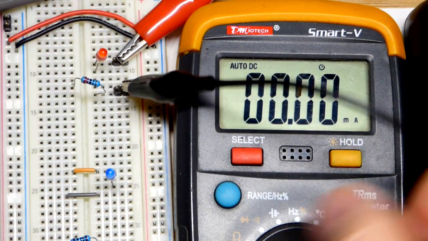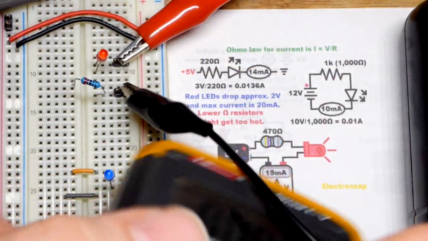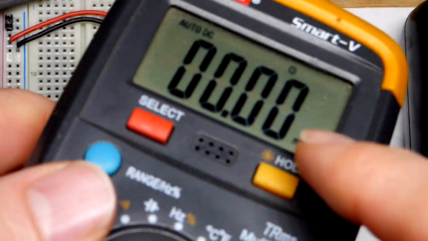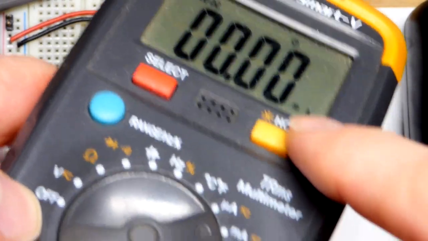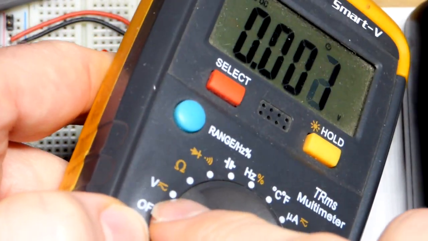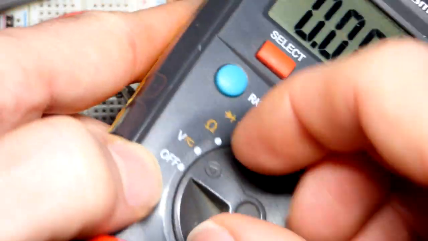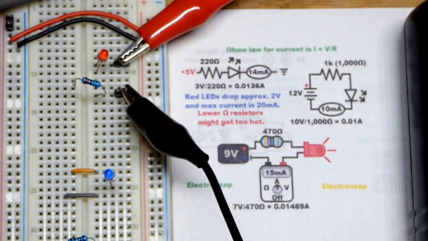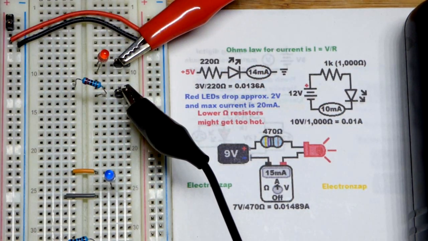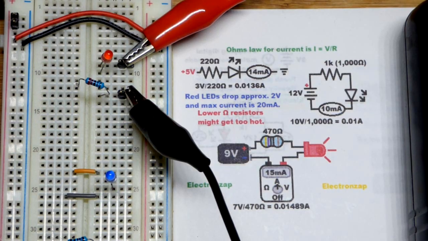So now, first thing I'm going to do before we move on is turn the multimeter off. At least get it off of measuring current right there. So we're okay setting it to measure voltage. At some point it's going to start beeping to let me know I didn't turn it off. But that's not a big deal. But we don't want to accidentally blow the fuse by wiring up the meter.